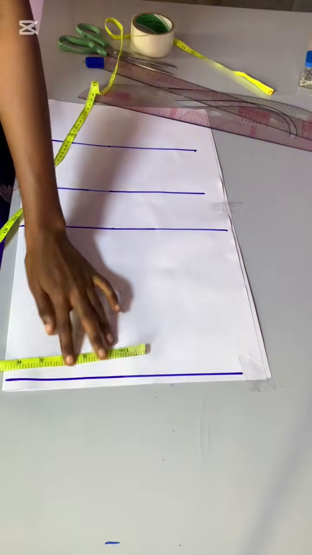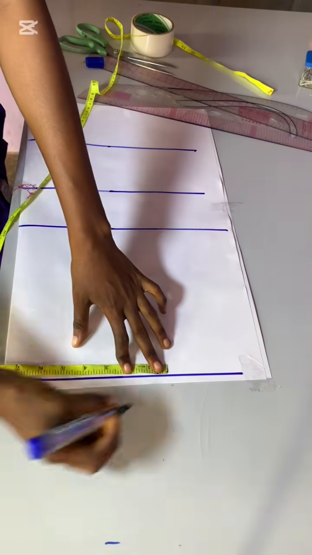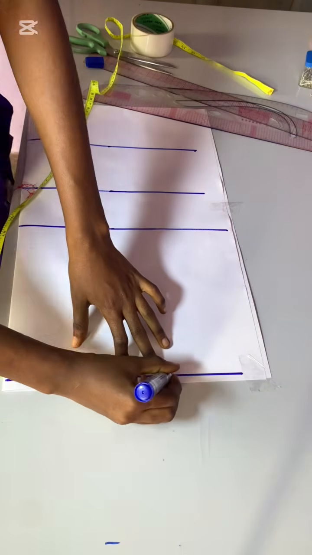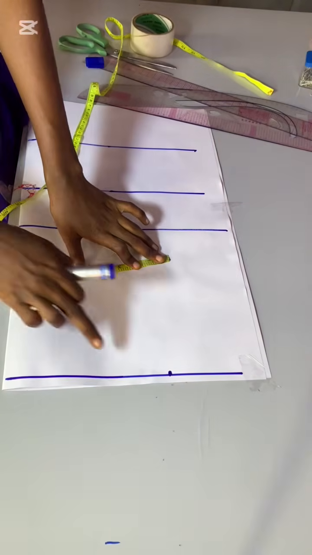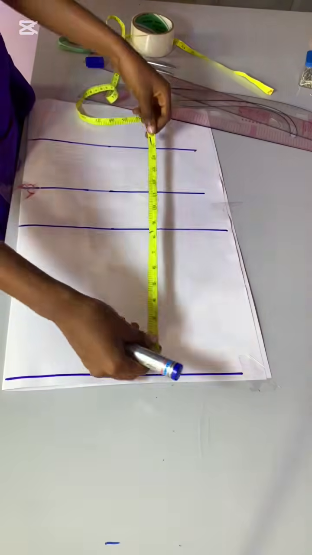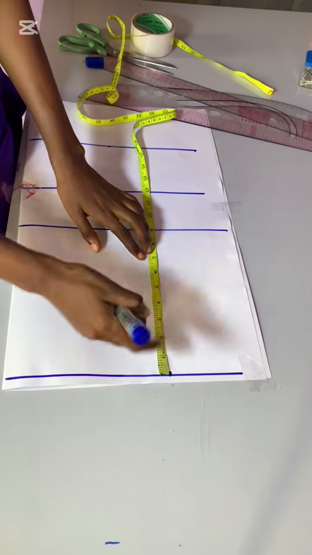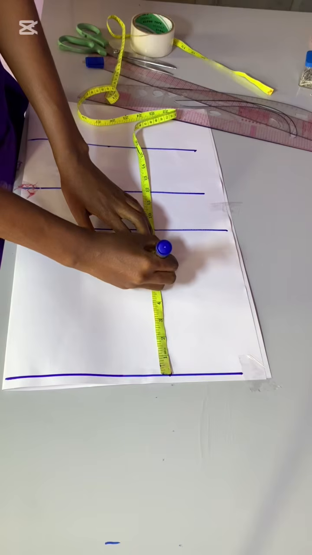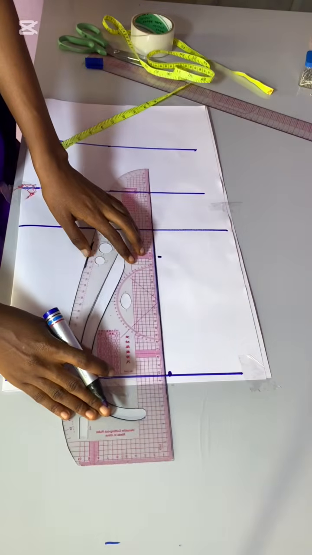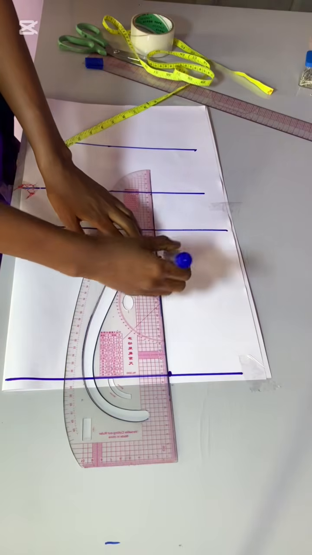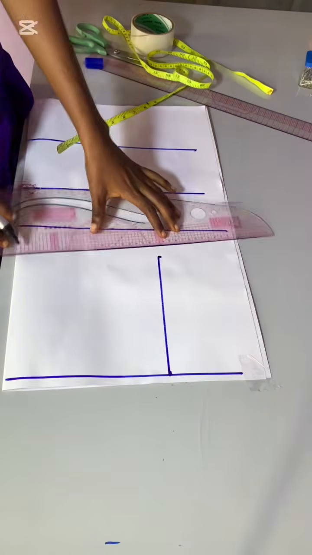Now, the next thing for us to do is to mark our shoulder measurement. Whatever your shoulder measurement is, divide it into two, then you mark it. After doing that, the next thing for us to do is to mark our armhole measurements. Now, how do you get your armhole measurements? Divide your bust measurements by 6 plus 1.5 inches. That is how to get your armhole measurement. That is what works for me. So you can try it out. Your bust measurement divided by 6 plus 1.5 inches.